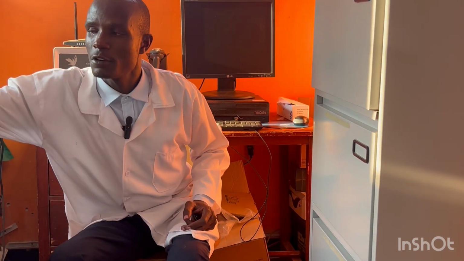And if we repeat the test after 2 weeks and we confirm positive results, we shall declare you HIV positive and shall initiate you on treatment with ARVs. So that's the second group of HIV tests.